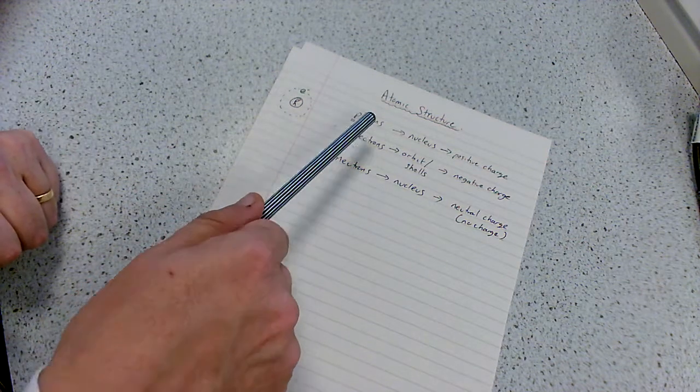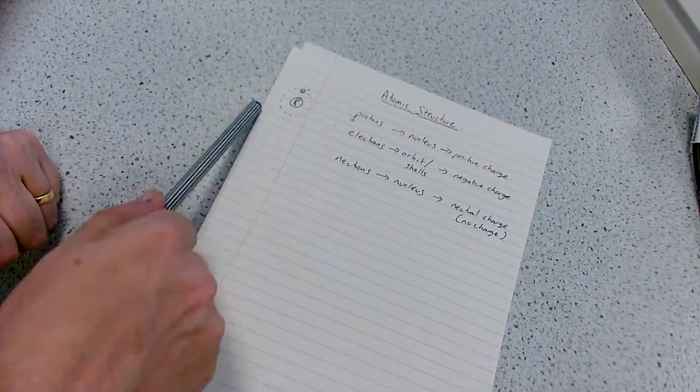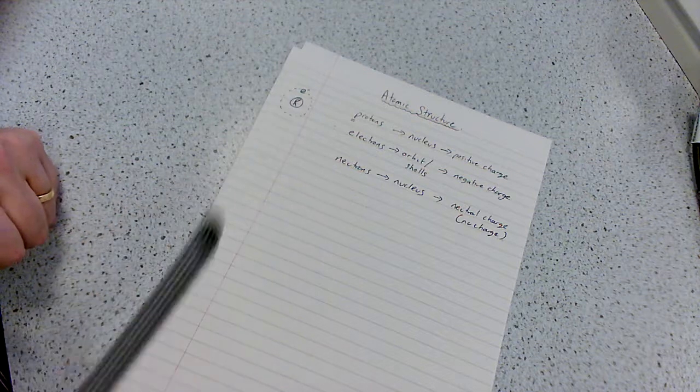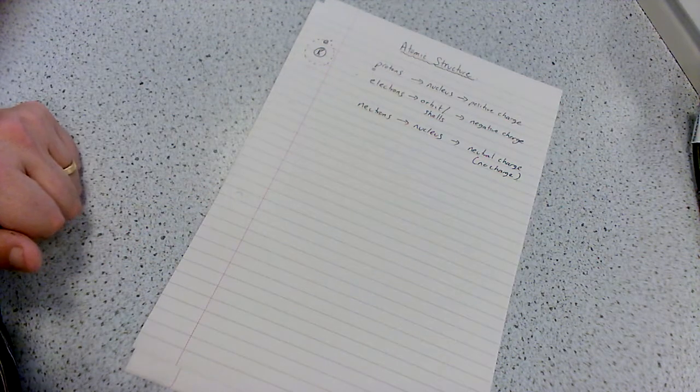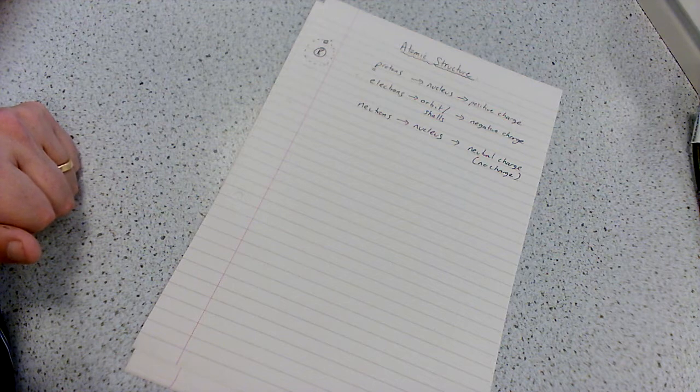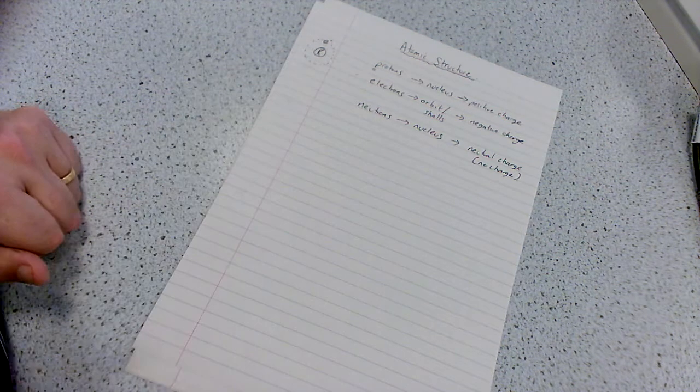Right, okay, so we've got your protons in the nucleus, you have your electrons orbiting, and we have our neutrons also in the nucleus. So that's our first little bit of it done, dusted. Just need to learn it, I'm afraid. Hate to say it. Learn.